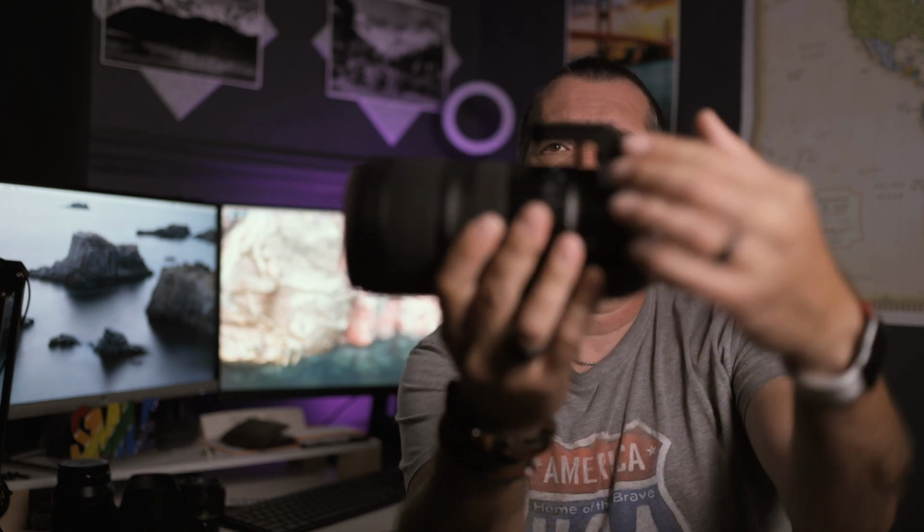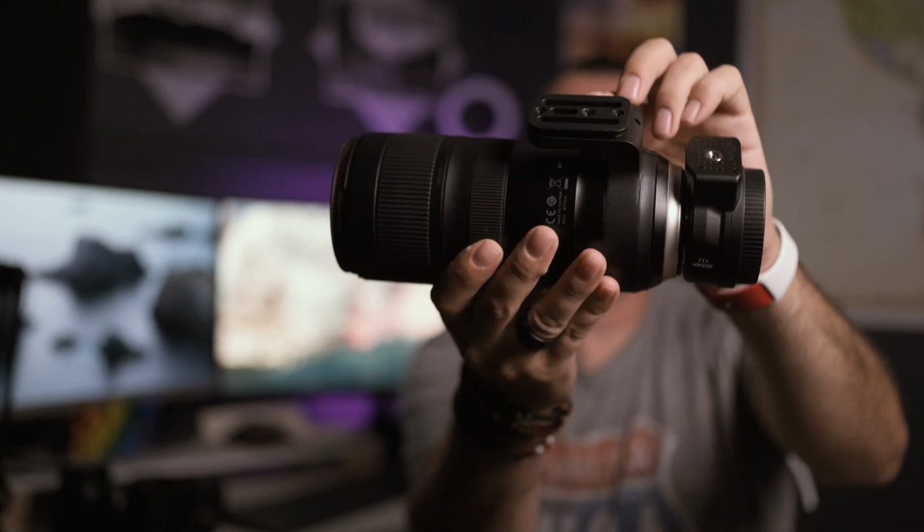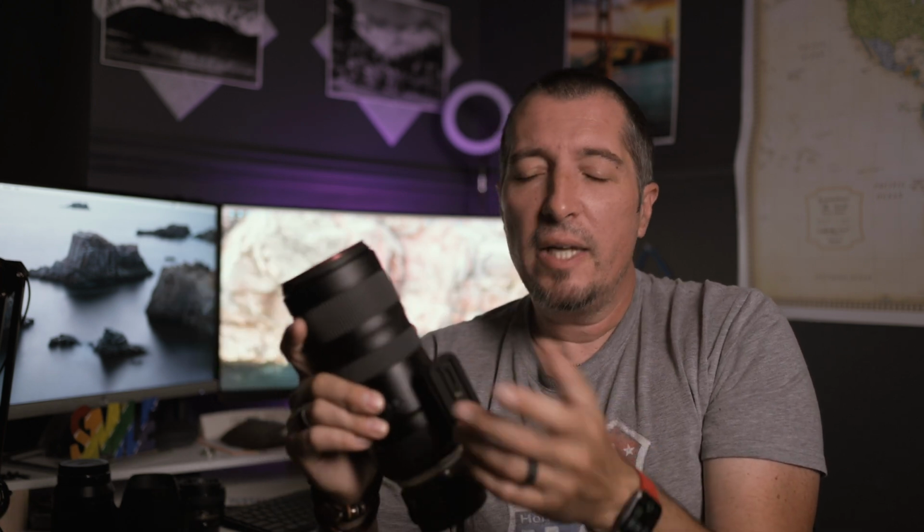This lens also has an Arca Swiss plate on the tripod mount, which is very helpful. I have no idea why the companies that are building these new lenses, especially the long ones, are not doing this for every single lens, because it's very helpful. I don't have to put on a plate. I'm just popping it on my tripod, and that's it.